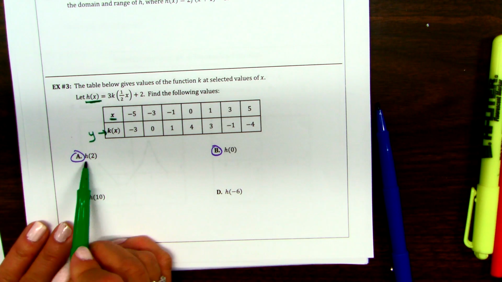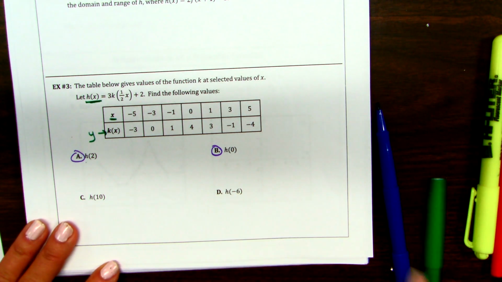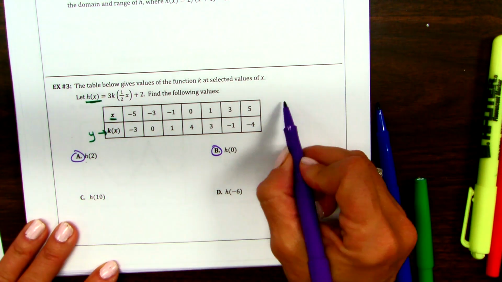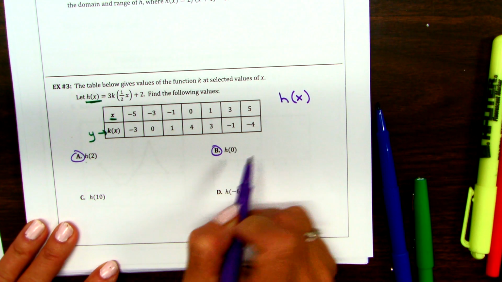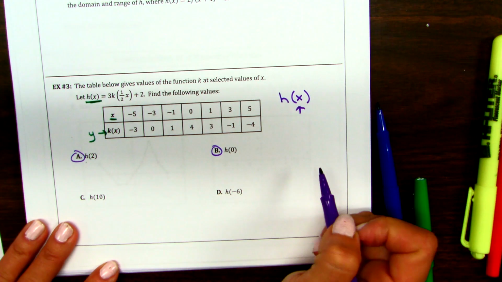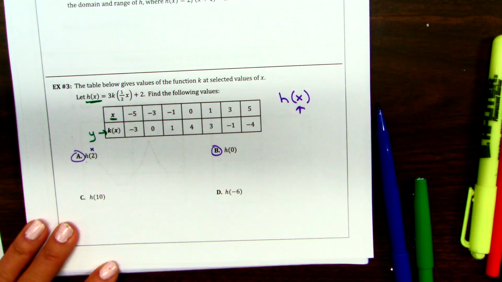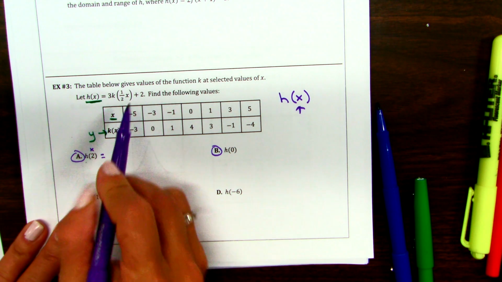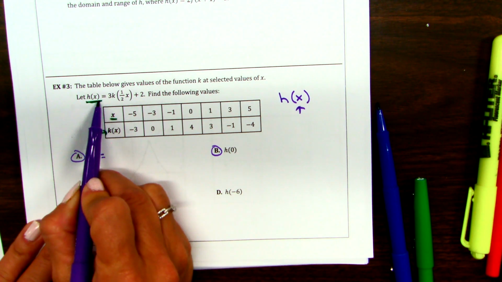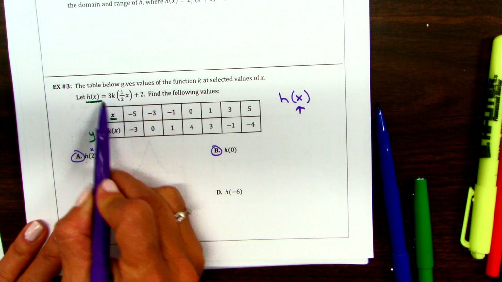Let's find h of 2. Let's find h of 0. Let's remember what that notation means. When you see h of something, that's your x value. This number is x. So what I'm going to do is plug 2 right into h of x. So I'm finding h of 2, and I'm just going to plug the 2 in there.